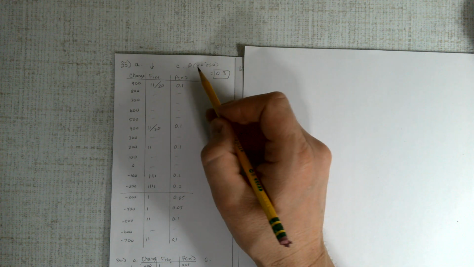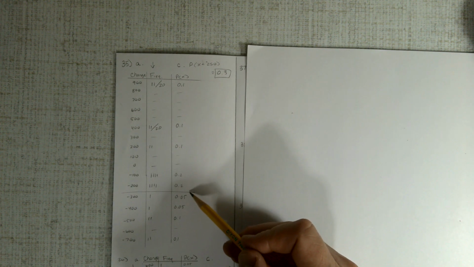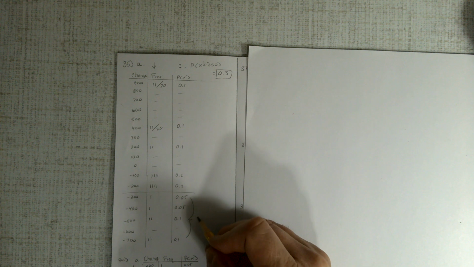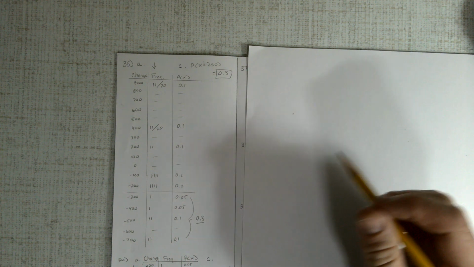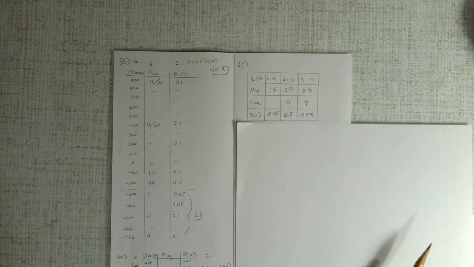Then it asks you what's the probability that they lost more than 250. Well, that's this line here, and it's all of this data. So all of these right here would add up to 0.3 for a probability. So sometimes it's easier to make your table side to side. Sometimes up and down is better.